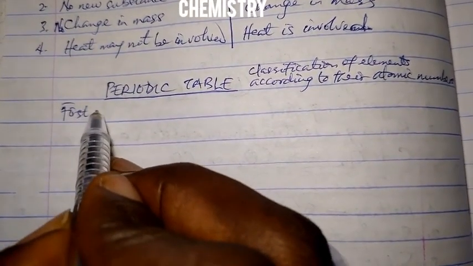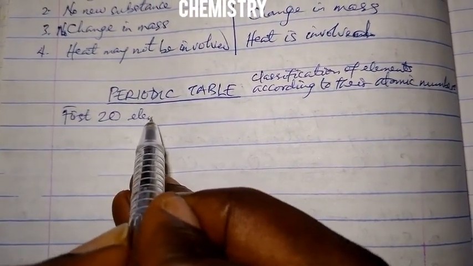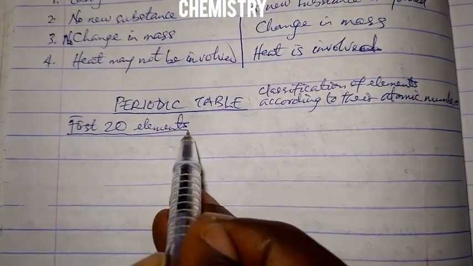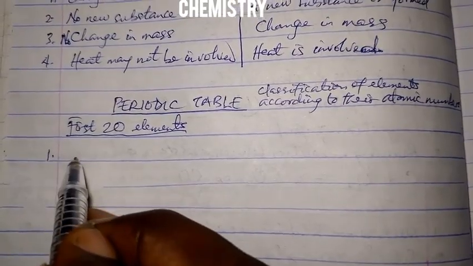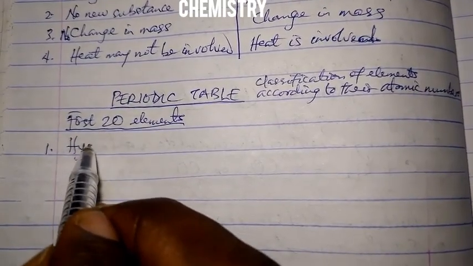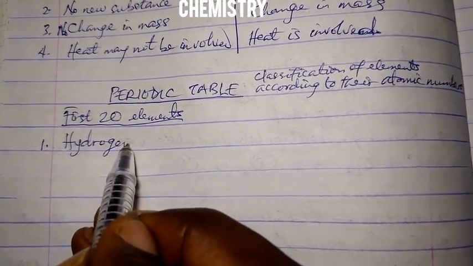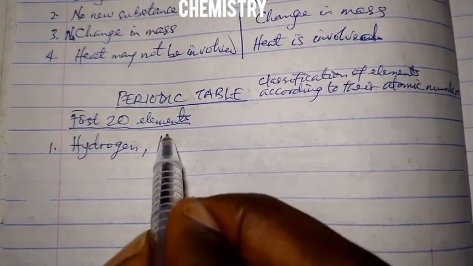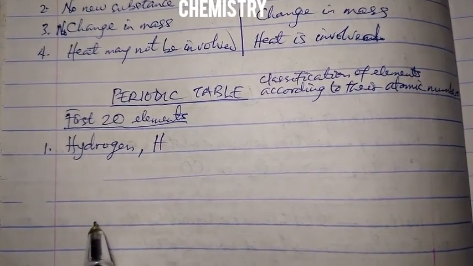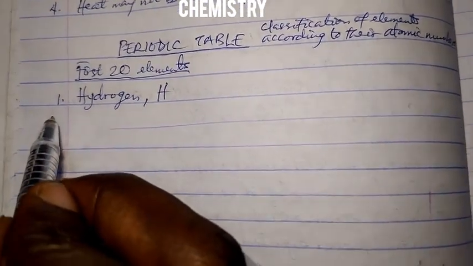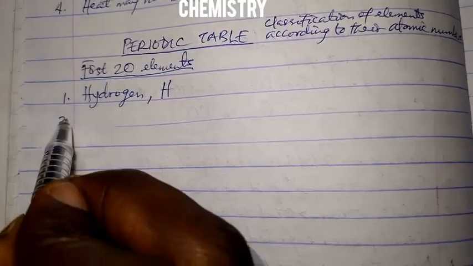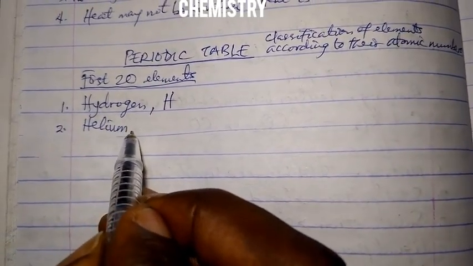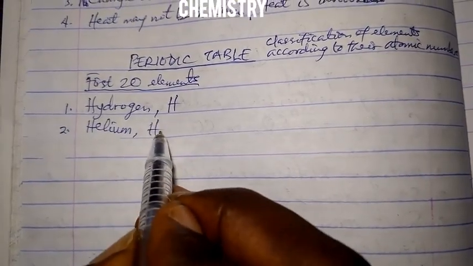Let's look at the first 20 elements. Number one, you have hydrogen. Hydrogen is the first element in the periodic table, and the chemical symbol is H. Number two, you have helium, and the chemical symbol is He.